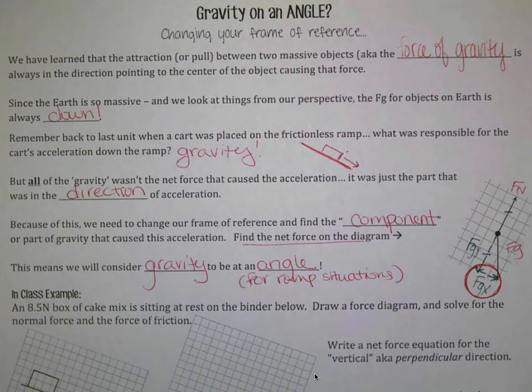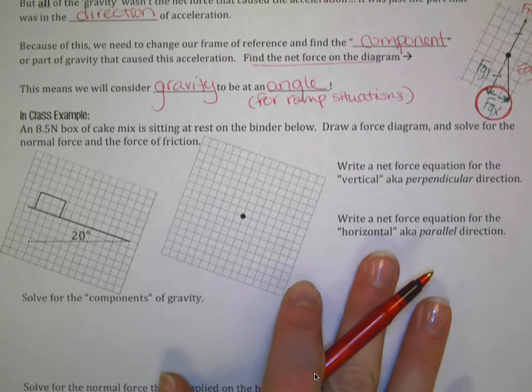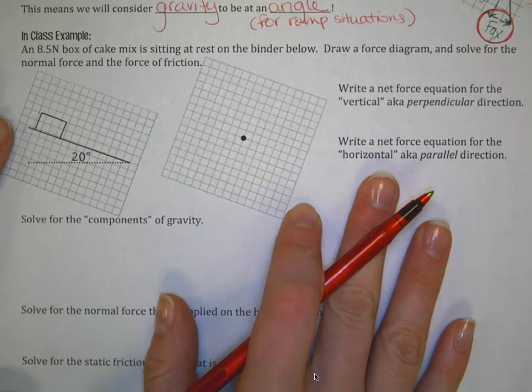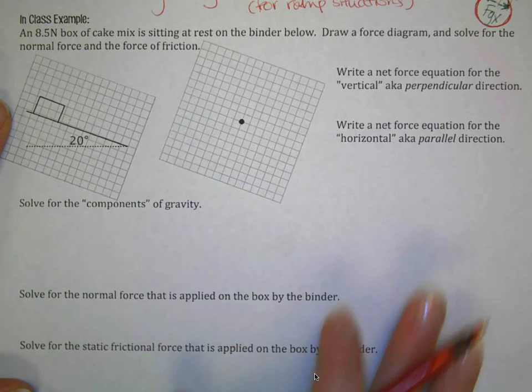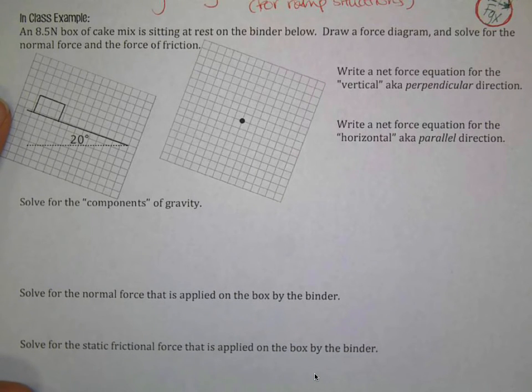Okay, looking at the example below, it says an 8.5 Newton box of cake mix is sitting at rest on a binder below. Draw a force diagram and solve for the normal force and the force of friction. Write a net force equation and then solve for those things. This will take us through it.